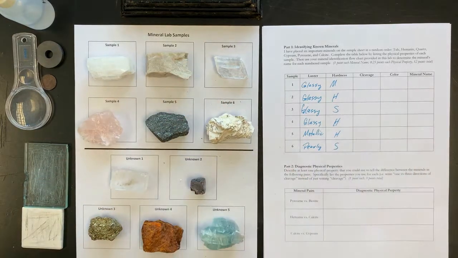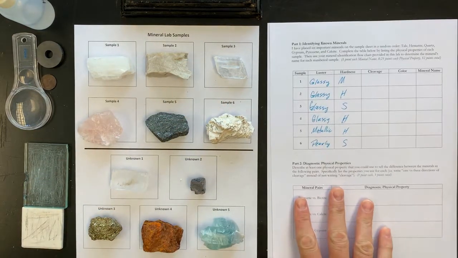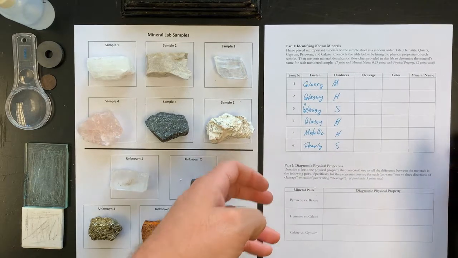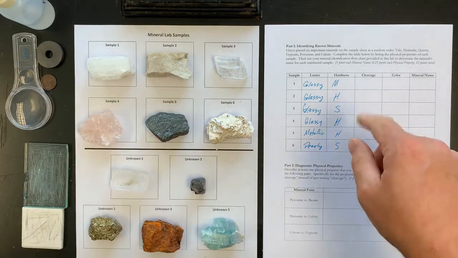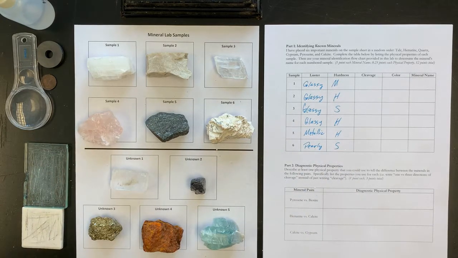So that is hardness. Harder than your fingernail is medium. Harder than a glass plate, hard. Softer than your fingernail, soft. Pretty straightforward. I'm going to show you those demonstrations of each of these unknowns today when we get to that part. Next is cleavage, and this is how a mineral breaks.